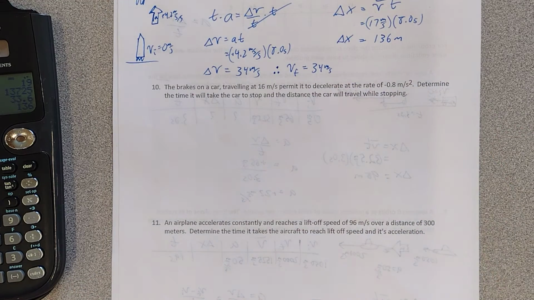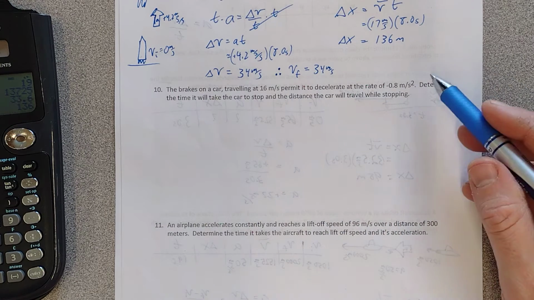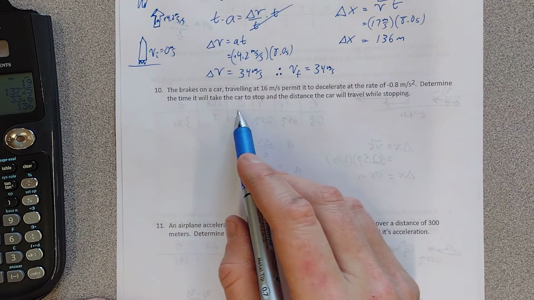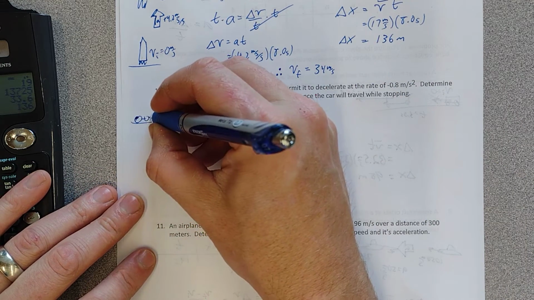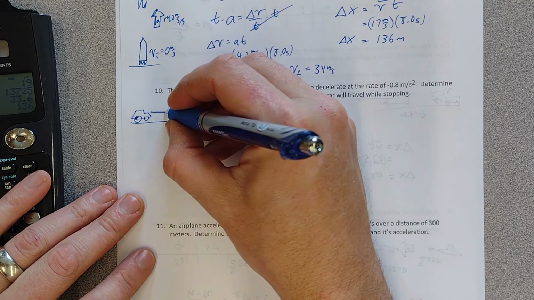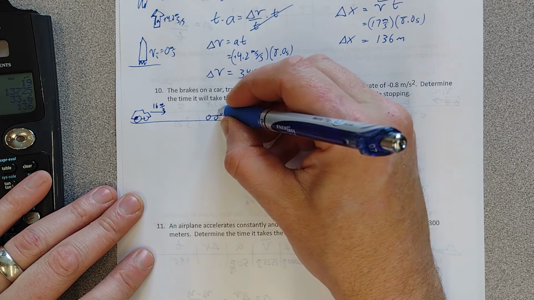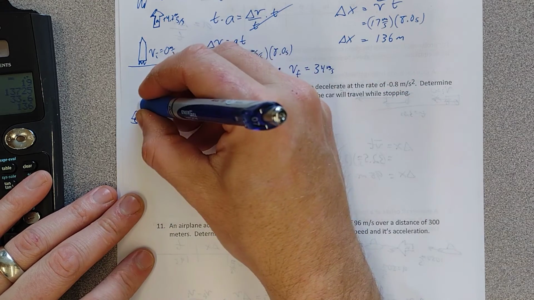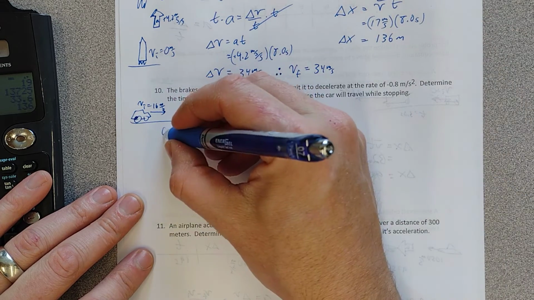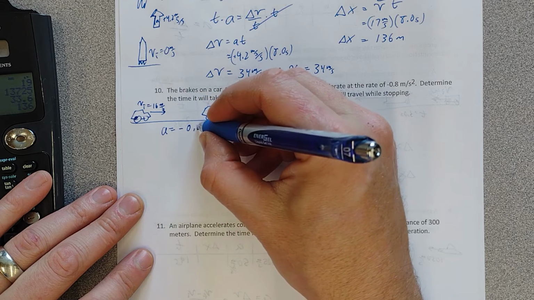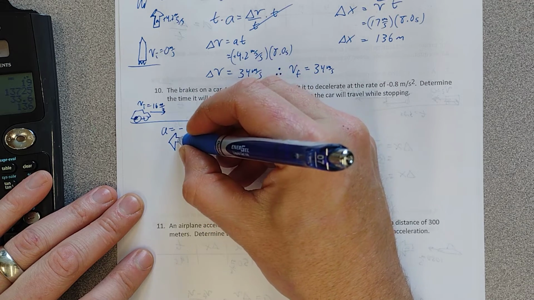Brakes on a car traveling at 16 meters per second permit it to decelerate at a rate of negative 0.8 meters per second squared. Determine the time it will take the car to stop and the distance the car will travel while stopping. So it's already traveling 16 meters per second, and then it needs to stop. The initial equals that, the final equals 0, a equals negative 0.8 meters per second squared, so the acceleration is negative. It's actually going that way, it's slowing down.